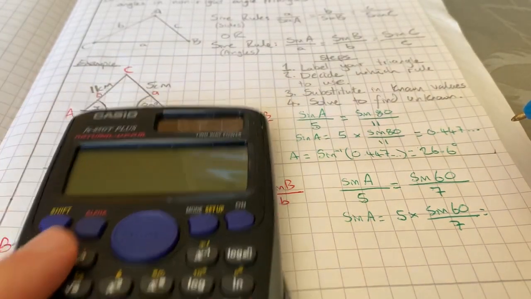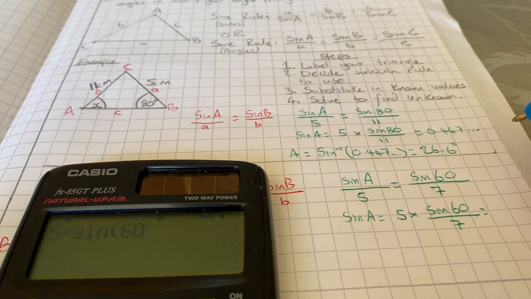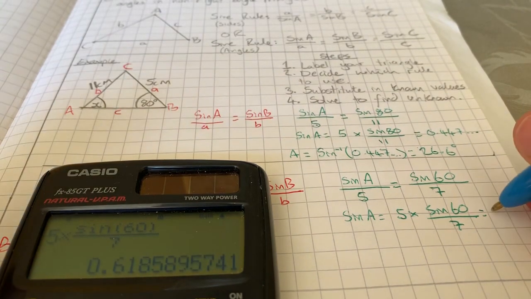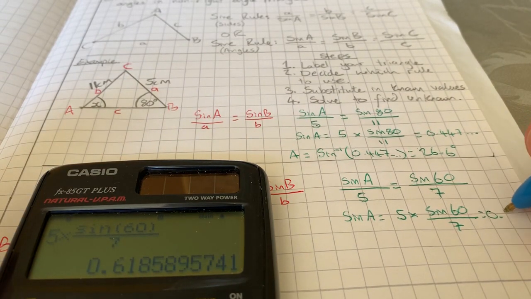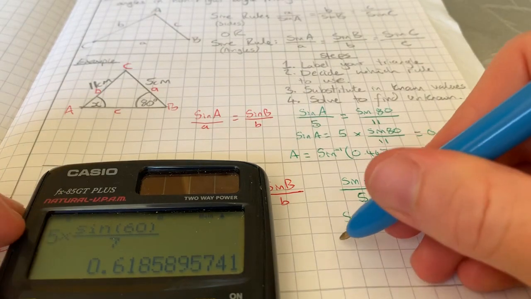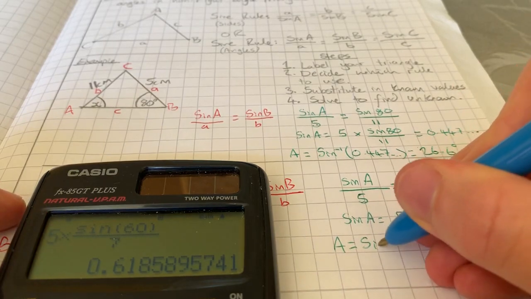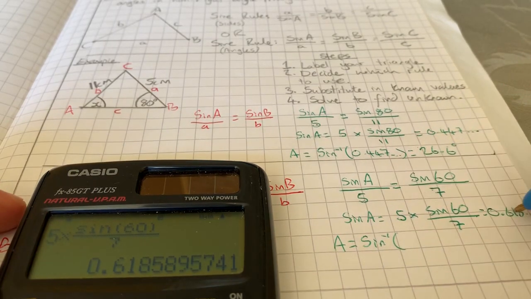I'm going to start that one again, apologise. 5 times sine 60 all over 7, there, and you get 0.618, and so on. So what you're going to do, A equals inverse sine of this answer there.